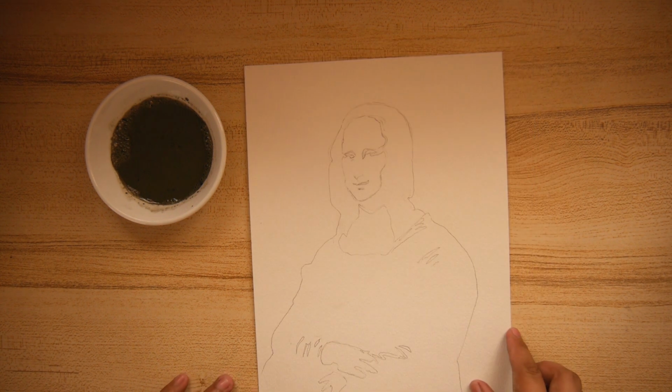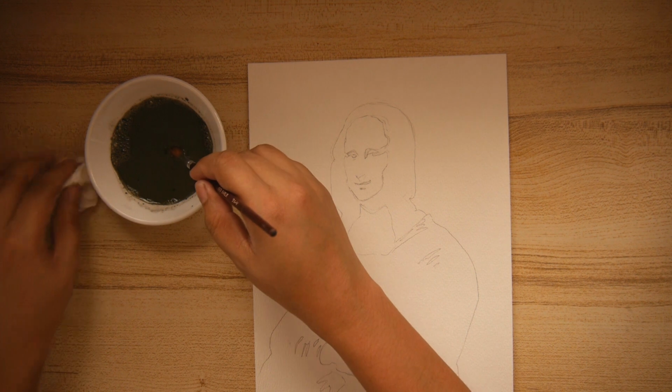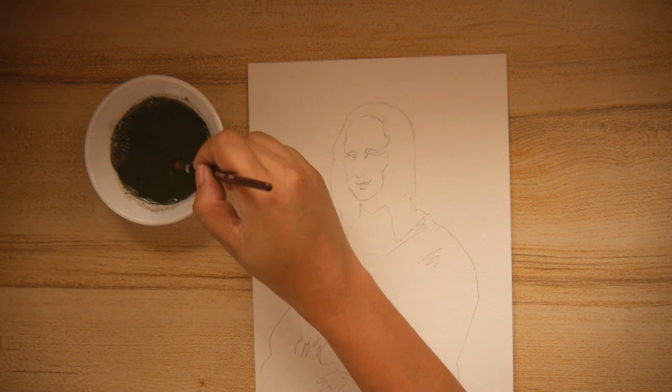Now, let's begin painting. I drew an outline of La Gioconda beforehand, which I will now paint with egg tempera.